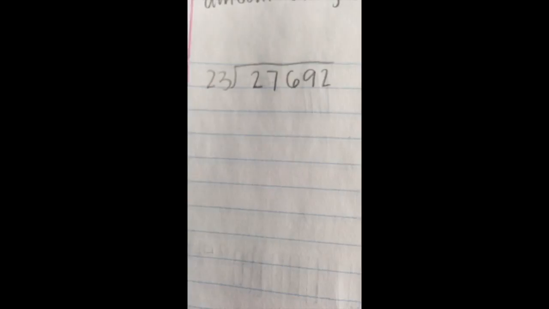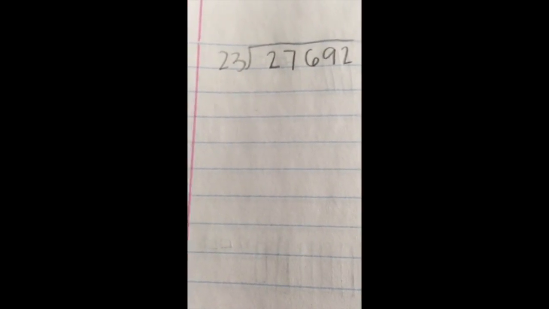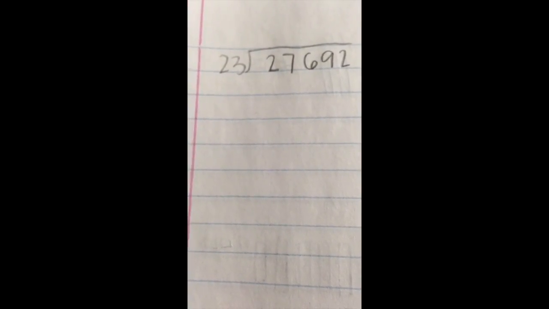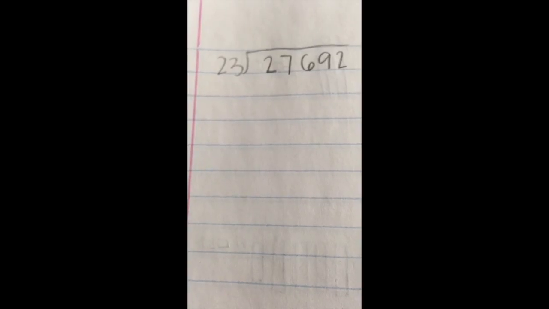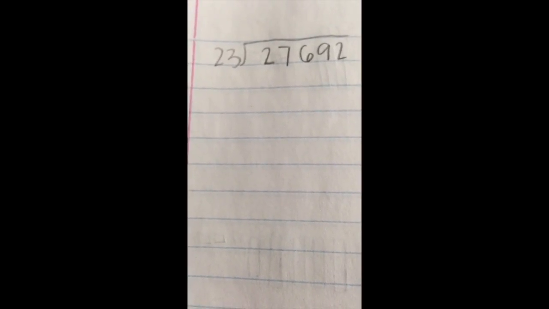So right away, I'm going to start out, and I am going to see if 23 goes into the 10,000s place. So basically what I'm doing is I'm going to be multiplying 23 times 10,000, because that is the spot we are in.